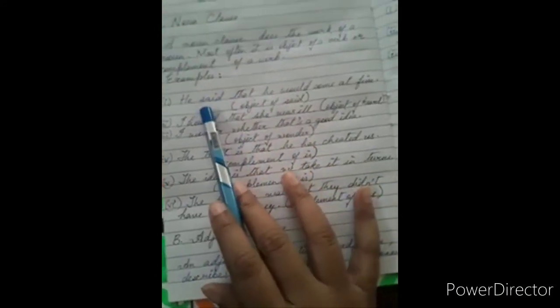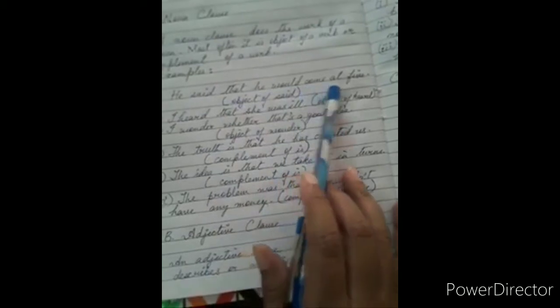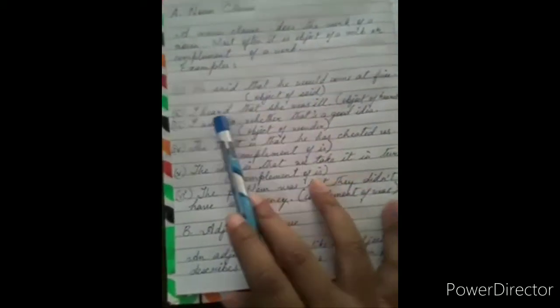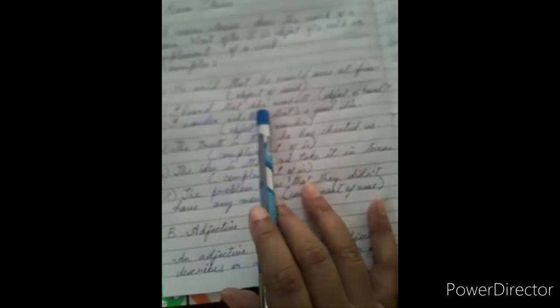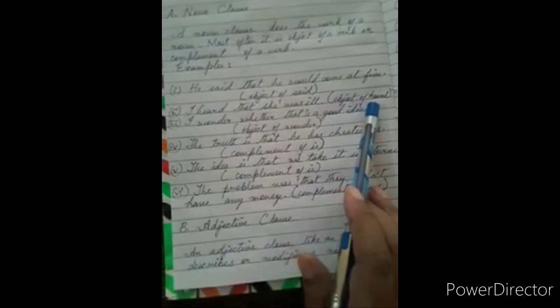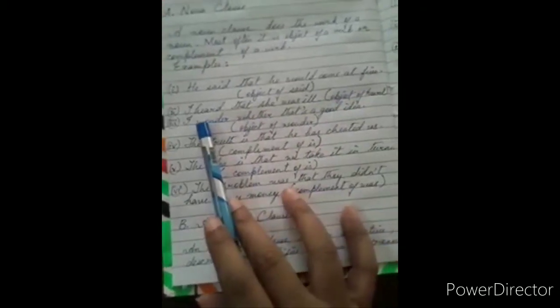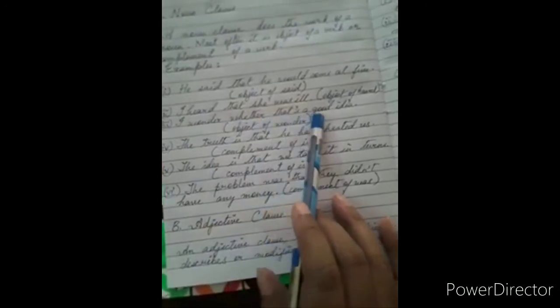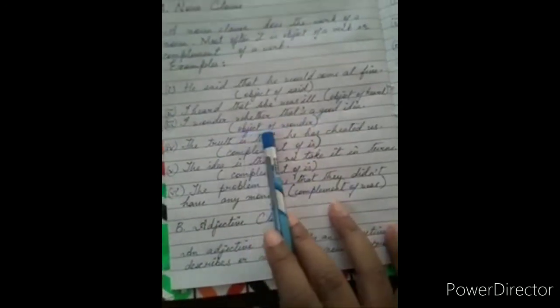Examples: He said that he would come at 5. Object of said. I heard that she was ill. Object of heard. I wonder whether that's a good idea. Object of wonder.